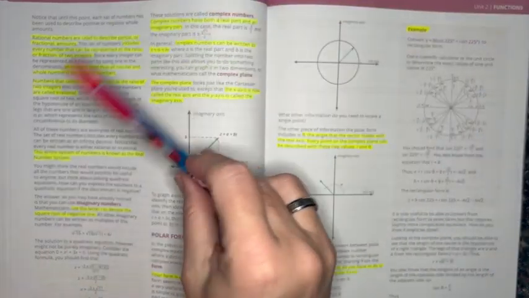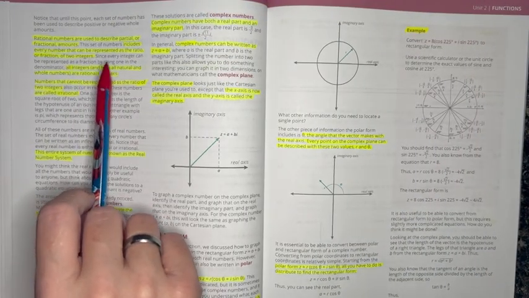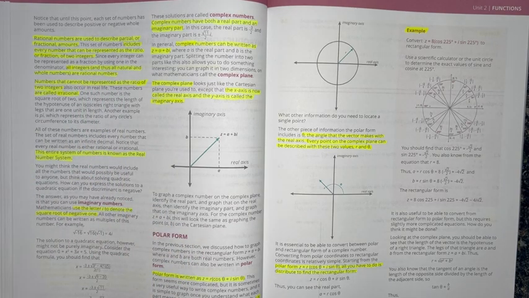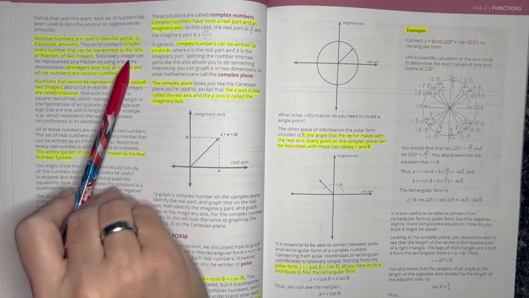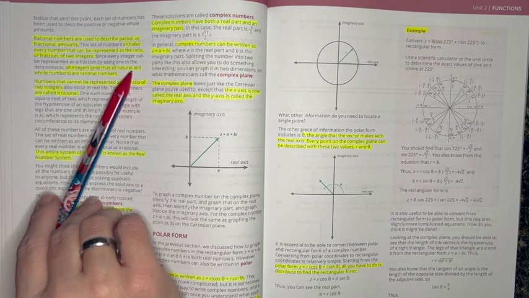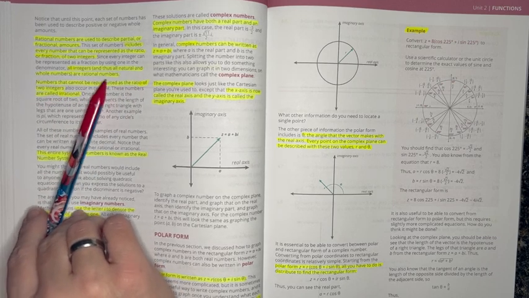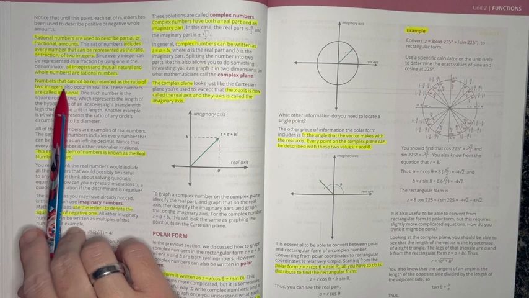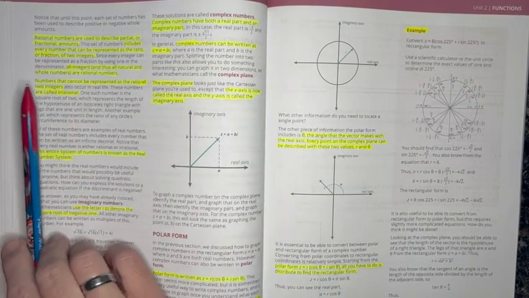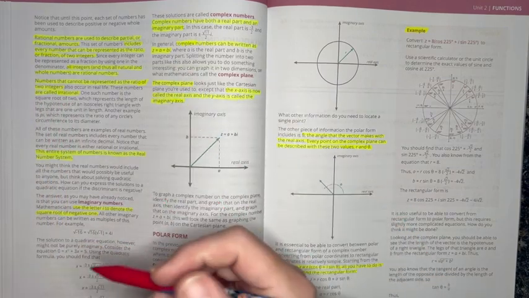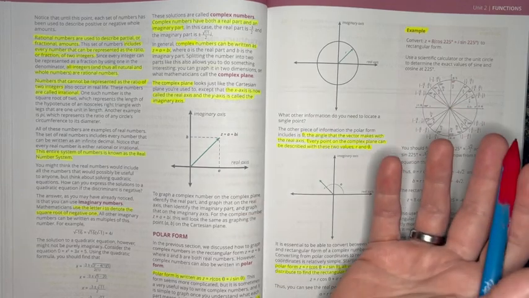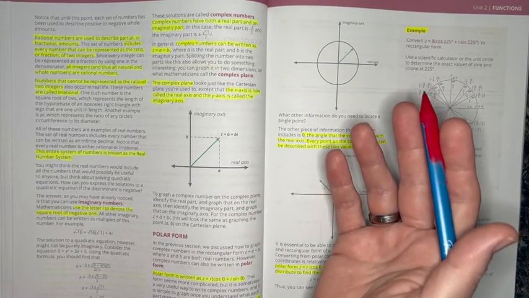Looking at the top of page 54, it says rational numbers are used to describe partial or fractional amounts, which includes every number that can be represented as the ratio or fraction of two integers. So therefore, all integers, and thus all natural and whole numbers, are rational numbers. Numbers that cannot be represented as a ratio of two integers also occur in real life, and they're called irrational numbers. They're numbers whose decimal values go on and on without a repetition or a pattern.